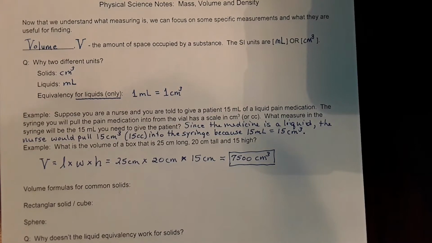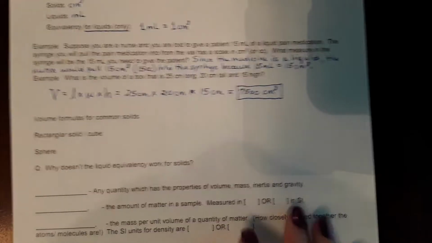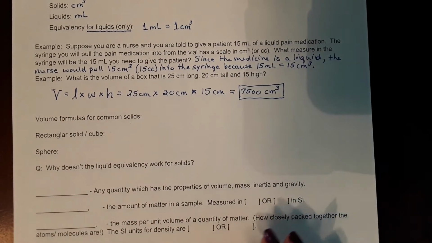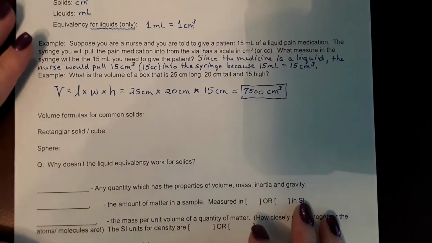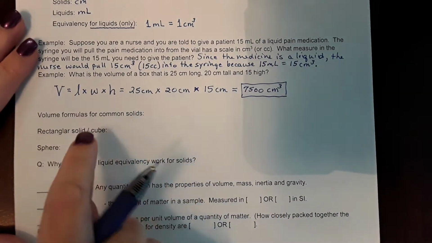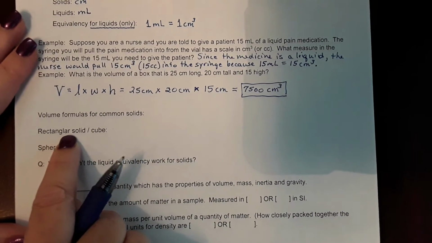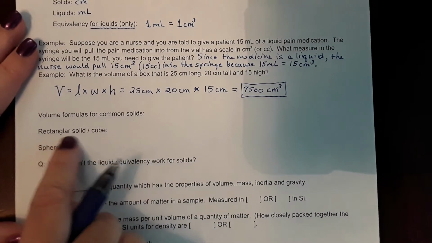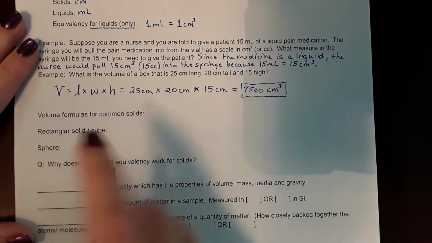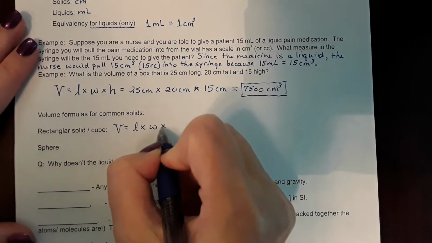Okay? Now, we might need some common formulas for volumes of regular solids. So let's look at a couple. Well, just as we said a moment ago, for a rectangular solid or cube, the volume is length times width times height.